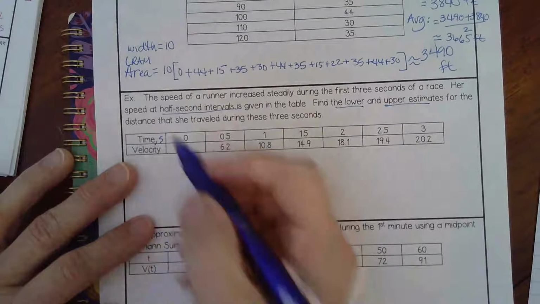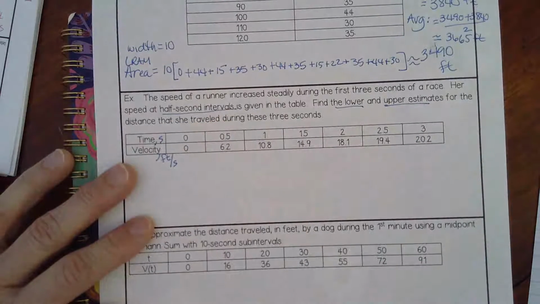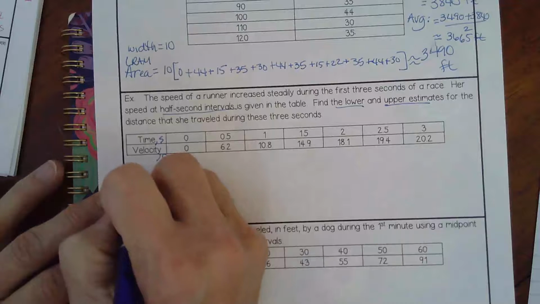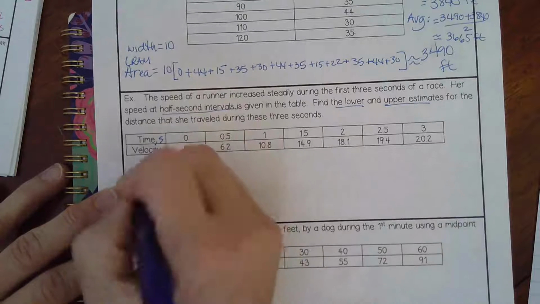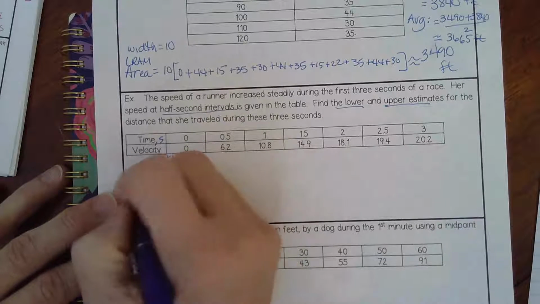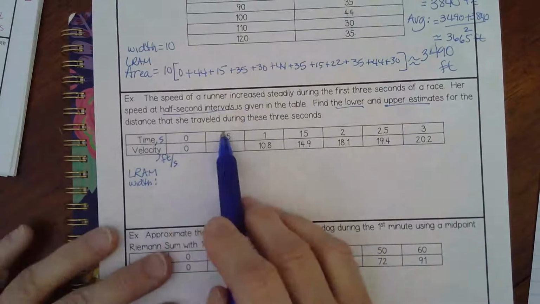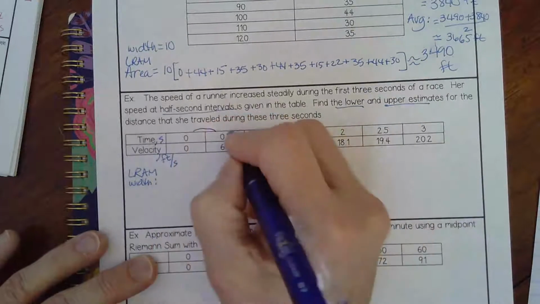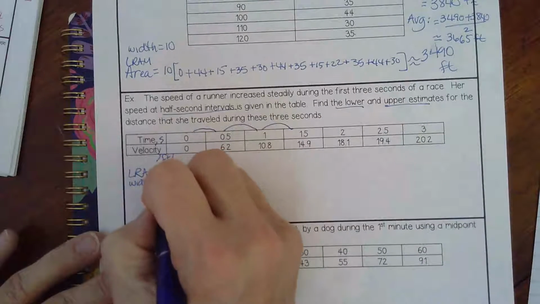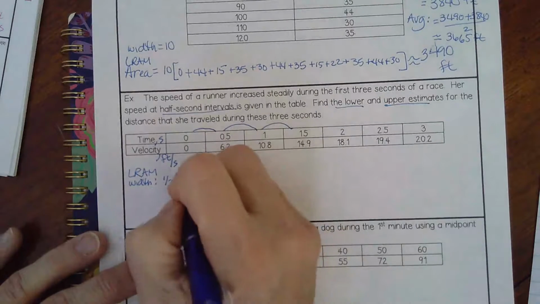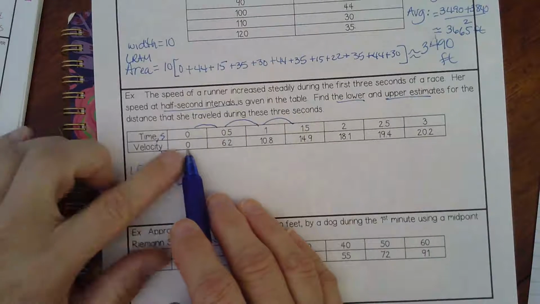Her velocity is going to be in feet per second. So if I want to find the lower estimate for her distance, that would be the left Riemann sum. I need to know the width of each of these intervals, and you'll notice that time increases by 1/2. So my width is going to be 1/2, and all I have to do now is multiply that by the sum of all the heights starting with the left endpoint.